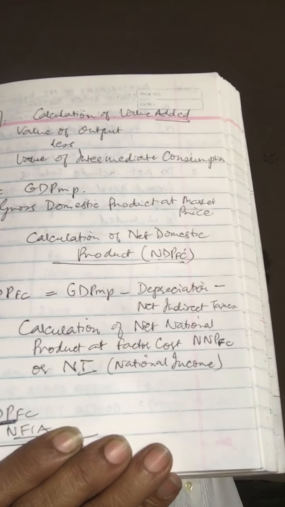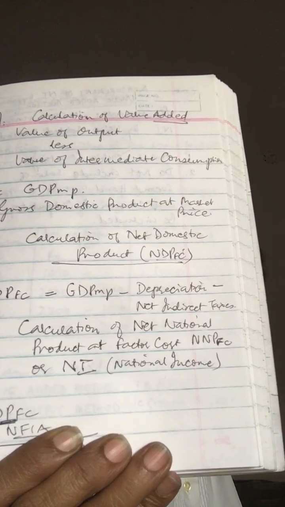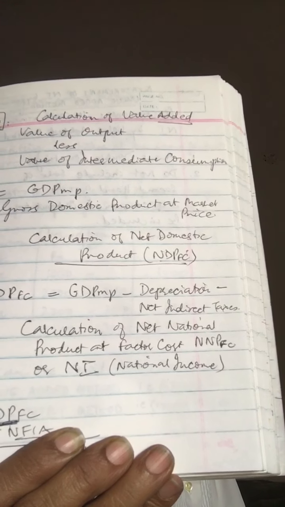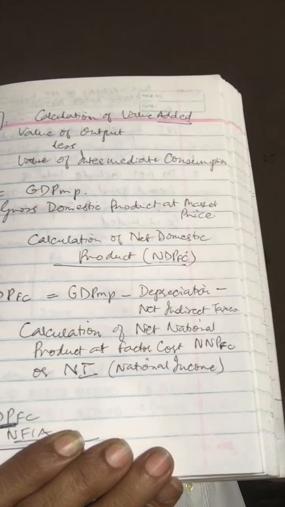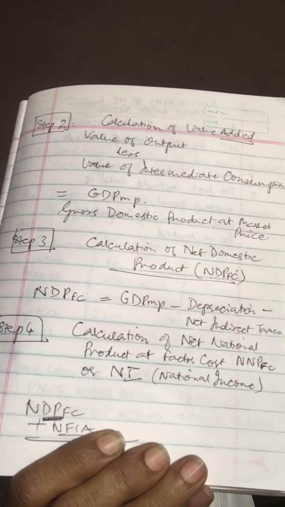So NDP-FC will be equal to GDP-MP minus depreciation minus net indirect tax plus subsidies. When you do this, you get NDP-FC, or the other name for it is domestic income.